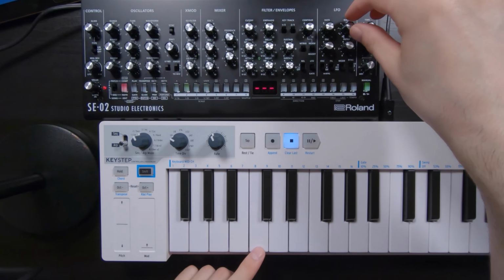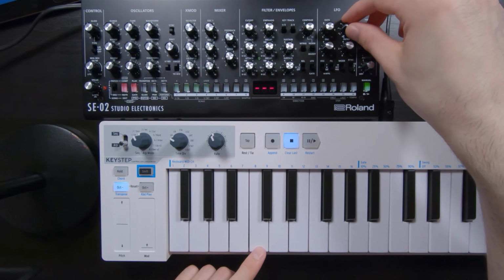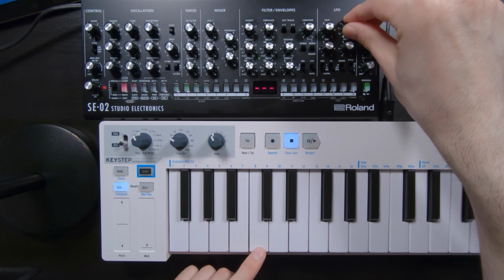Now, if you choose different waveforms, it will obviously change the quality of the sound. I like sine wave and triangle because I want subtle movements at a medium rate. So I'm going to play one note, just listen to the movement.